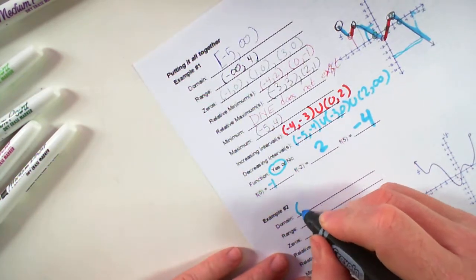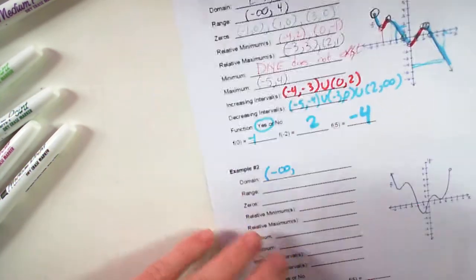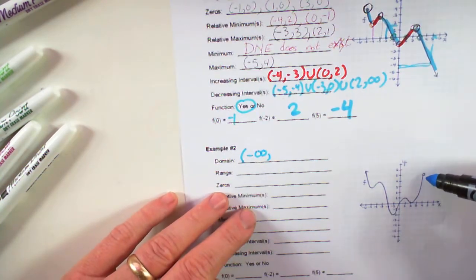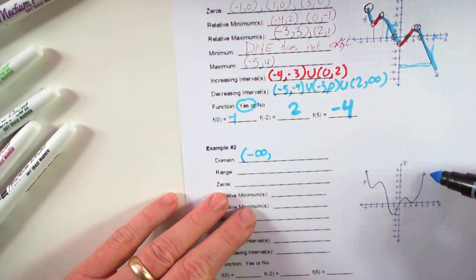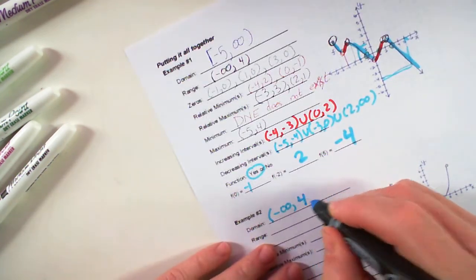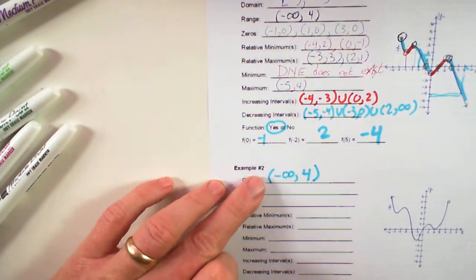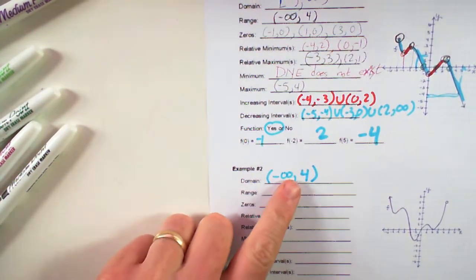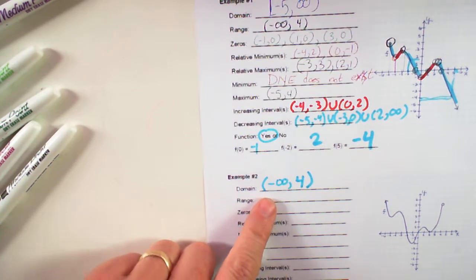So our domain is going to go from -infinity. We move right until we get to 4. Notice that there is an open dot at that 4. So we're going to go up to 4, and we're going to use parentheses instead of brackets because we do not want to include the 4.